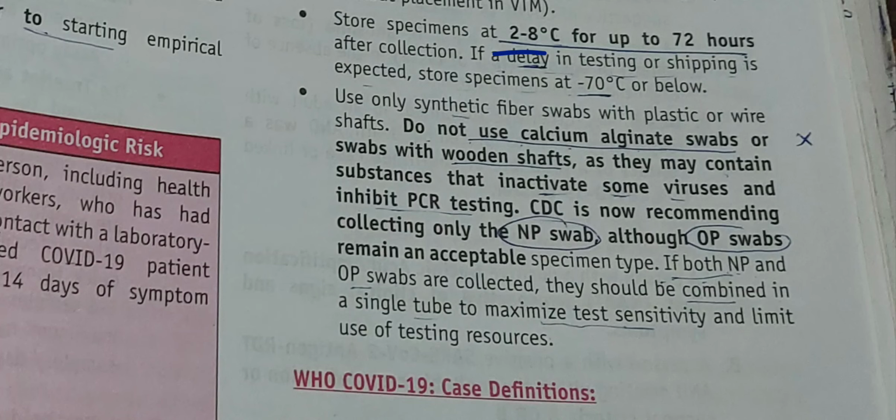Now, use only synthetic fiber swabs with plastic or wire shafts. Do not use calcium alginate swabs or swabs with wooden shafts, as they may contain substances that inactivate the viruses and inhibit PCR testing. So you have to use simple ones, and it is recommended to collect the sample using nasopharyngeal swabs or oropharyngeal swabs.